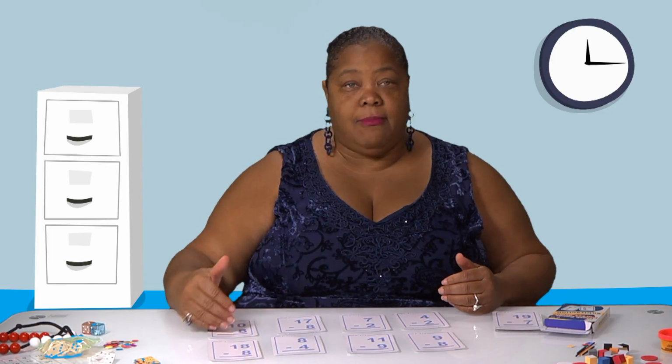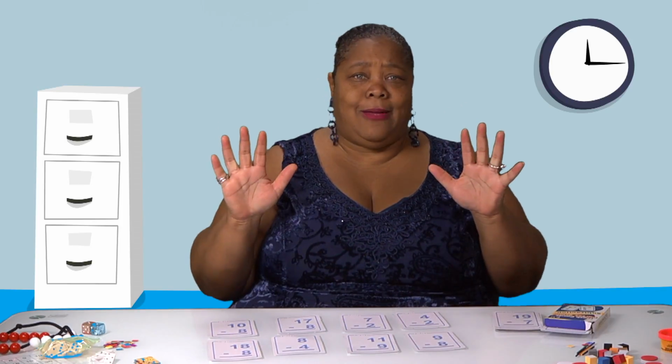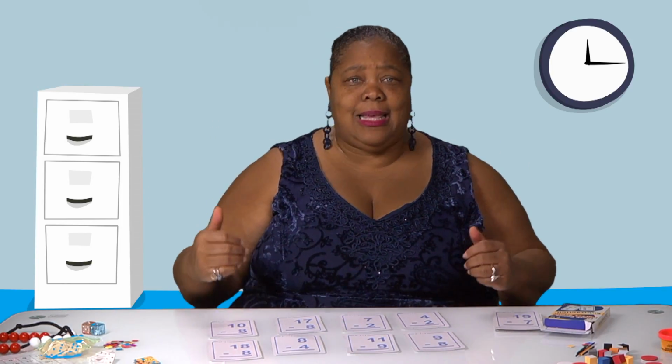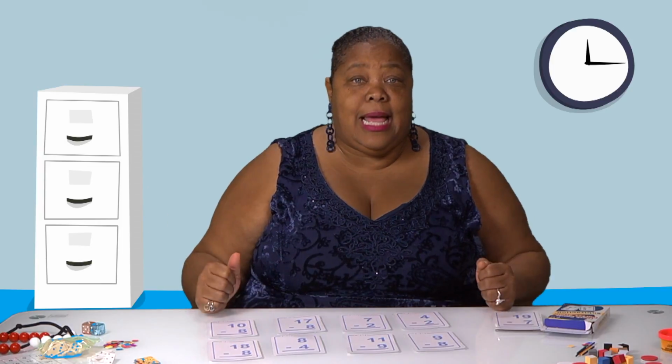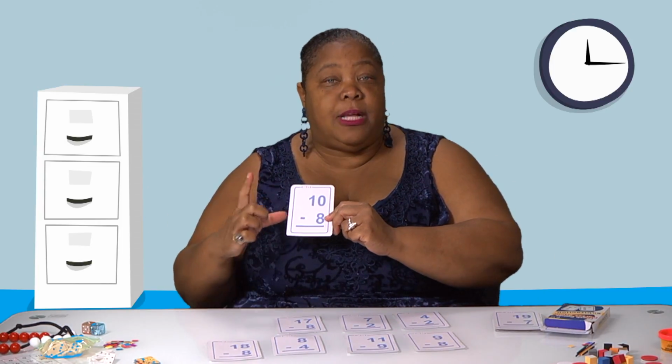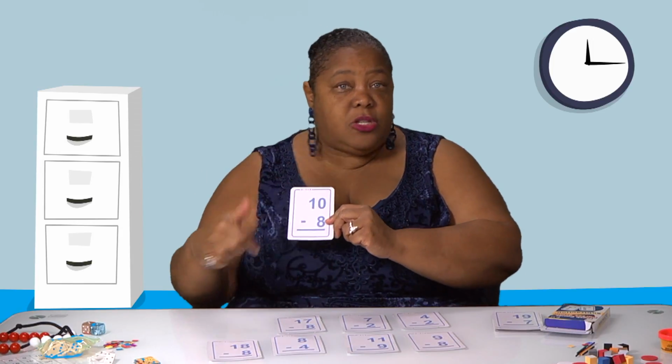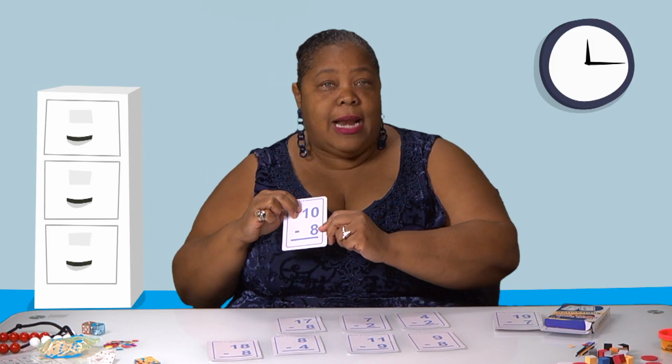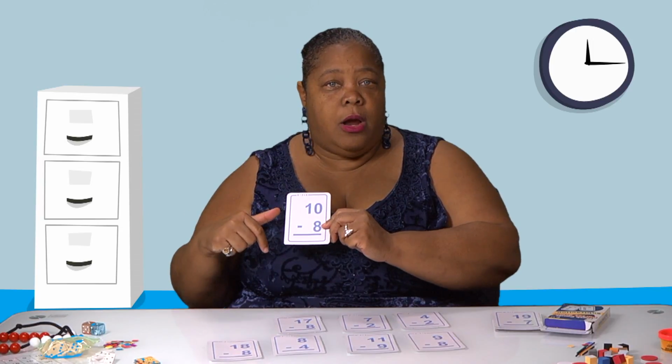So if I say here 10 minus 8, I don't want kids to hold up 10 fingers and then hold down 8. I want kids to think, 8 plus what is 10, right? Because this is 10 minus 8. So 8 plus what is 10? These are 10 friends. This is all part of the 10 friend family. I know I'm trying to get to 10. I'm at 8. How many more, right?